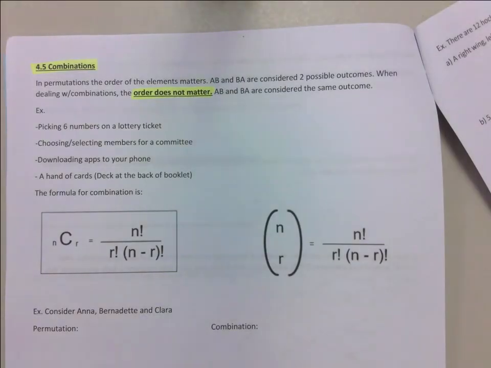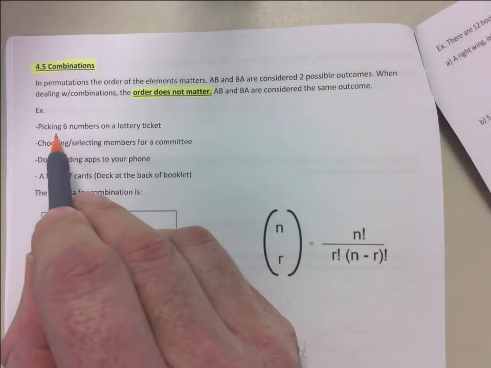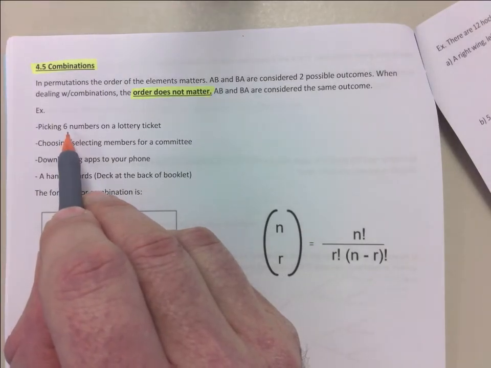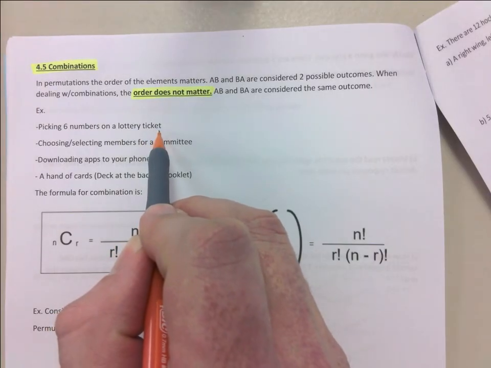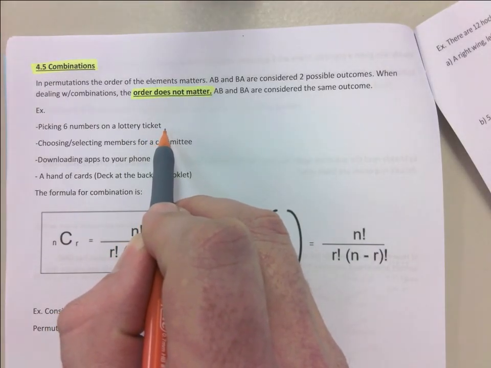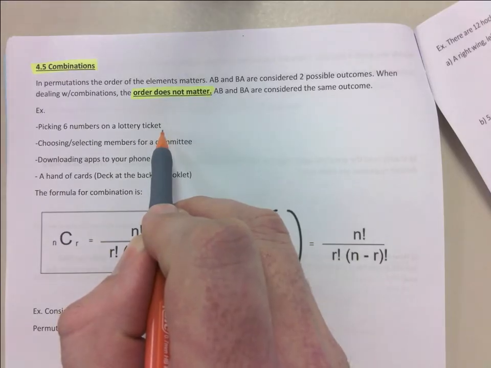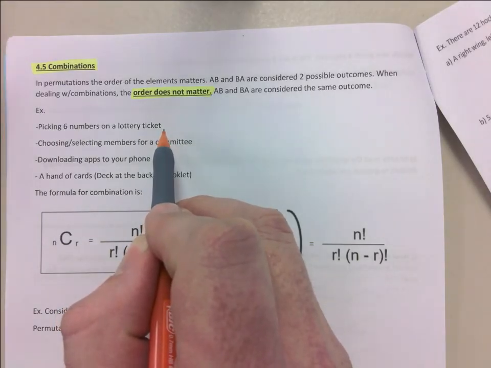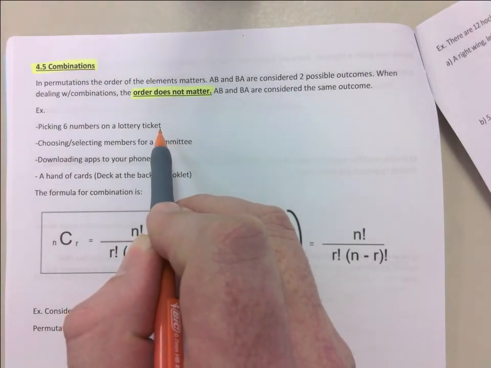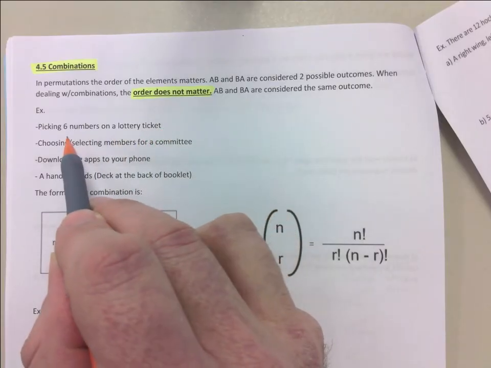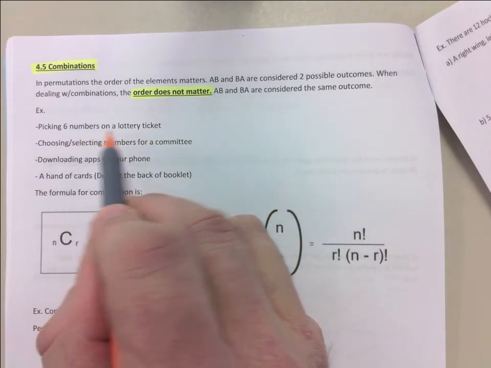So some examples when you want to apply combinations, right? So picking 6 numbers to win a lottery ticket. I don't know if you know 6/49. You know why it's called 6/49? Because you pick 6 numbers out of 49. And if they select your winning numbers, you win, right? All right, so that's why lottery.